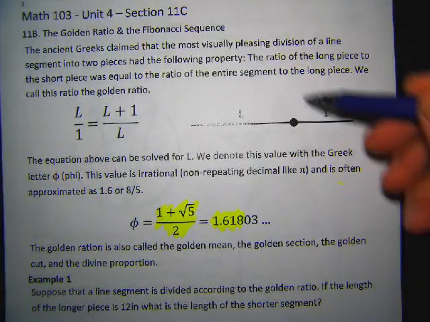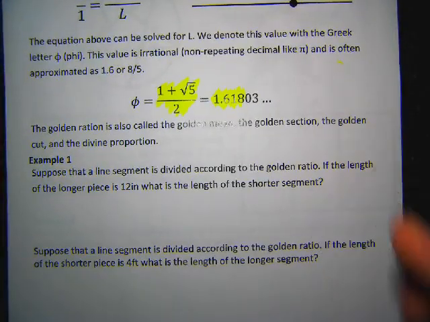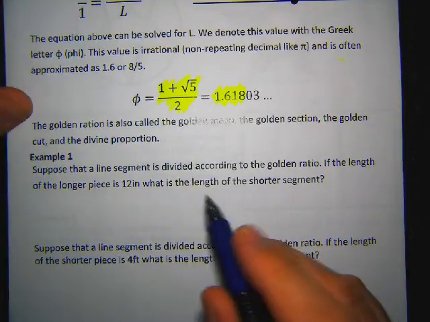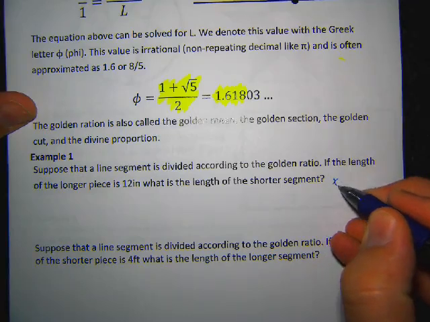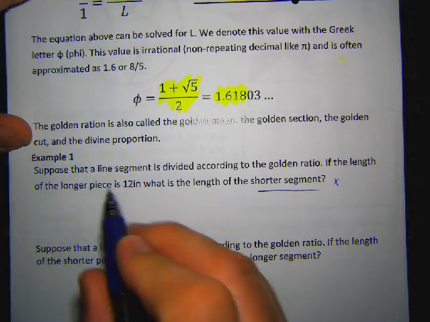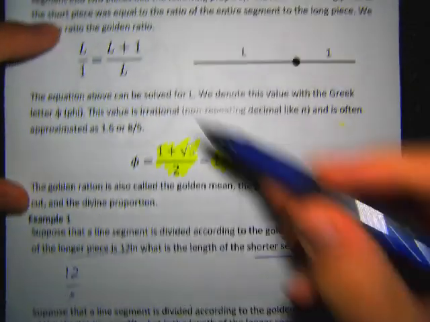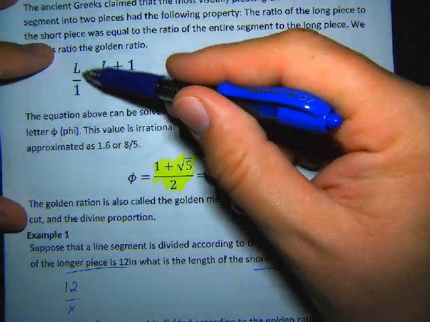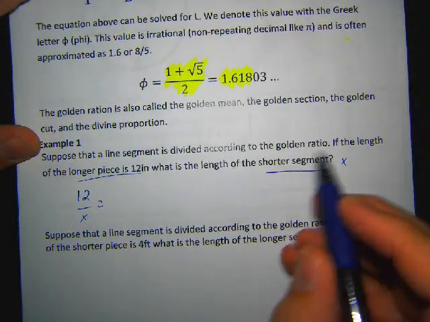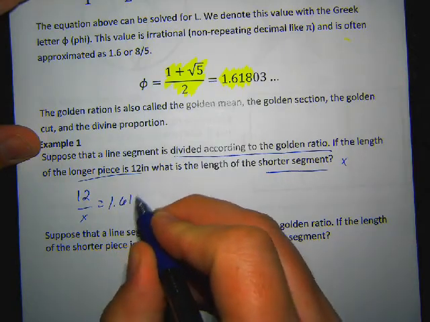So let's say we have a line segment that is divided according to the golden ratio, where the long side is phi times as much as the short side. If the longer piece is 12, what is the shorter piece? We're looking for X to be the shorter segment. We know that the ratio, longer piece 12 over short side X, 12 over X, the long over short, should be equal to phi, because we said it's divided according to the golden ratio. This should equal about 1.618, or phi.